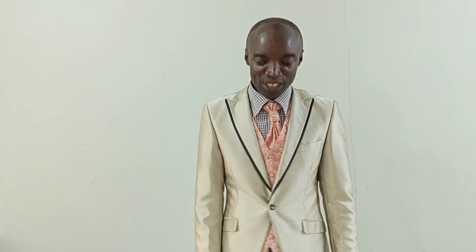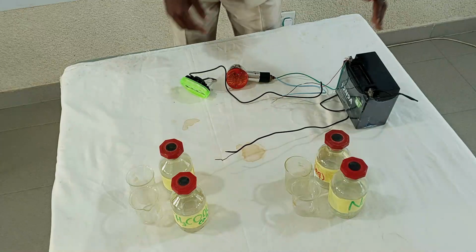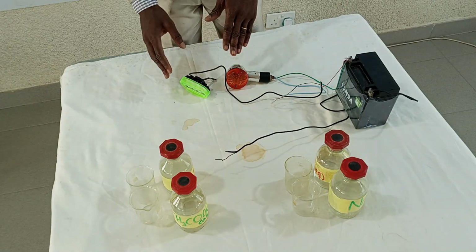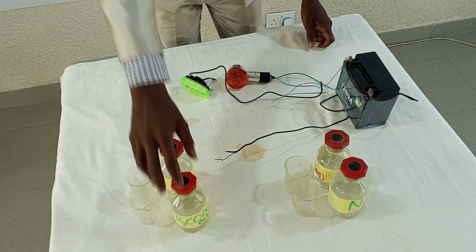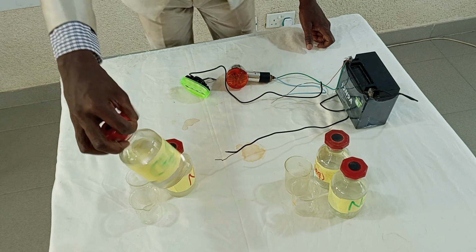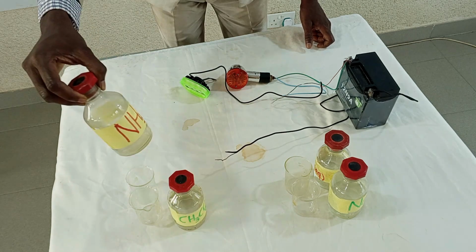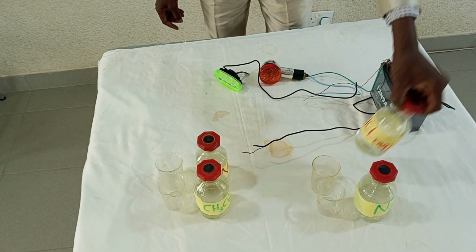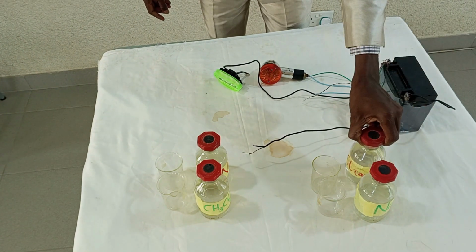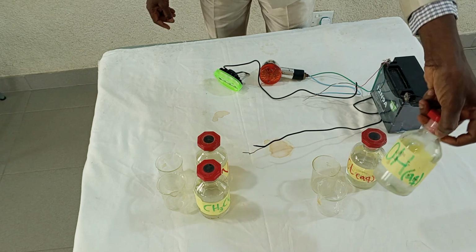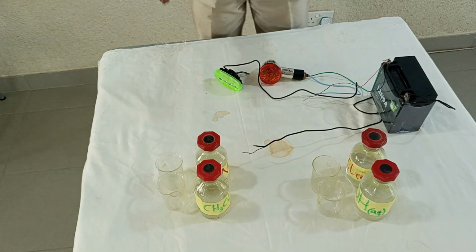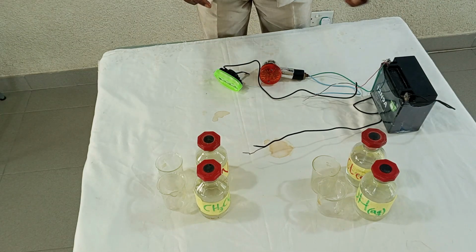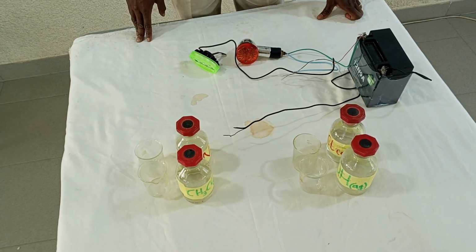Hello, permit me to demonstrate to you the conductivity of ions in solution. Here I have a battery and a lamp that I've connected. I also have a weak acid, which is ethanoic acid, a weak base, which is ammonia, a strong acid, which is HCl, and a strong base, which is sodium hydroxide. In this lesson, I'm going to demonstrate which of them can conduct electricity.